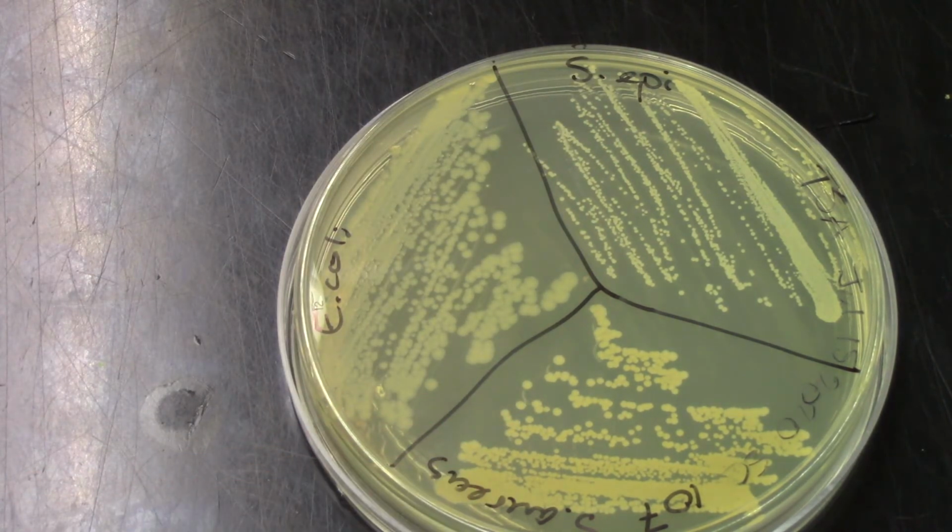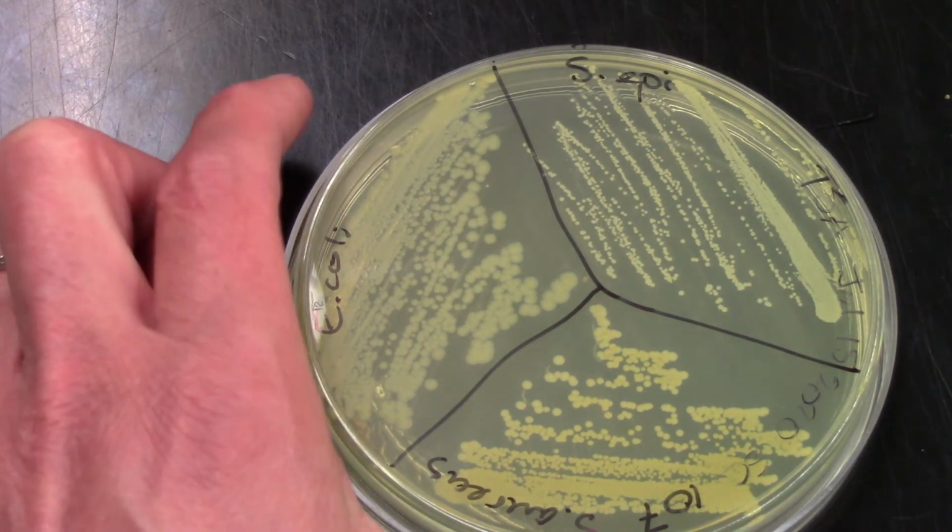You can see their colony morphology is a little bit different. Staph epidermidis has very small round colonies. Staph aureus has a much more golden color than the others. And E. coli has the largest colonies, very creamy colored. So that's very typical for what we would expect for these 3 bacteria. So we know they're growing great on the supportive media. And now we can look at what we see on our selective and differential media.